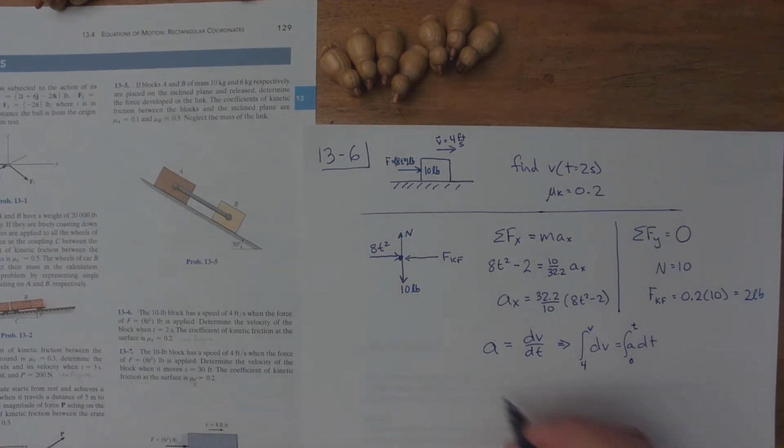When I integrate the left-hand side, I just get v minus 4, and then I have the integral from 0 to t of 32.2, which I suppose you could put outside the integral, and then I have 8t squared minus 2 dt. Let's just call it 3.22 and bring that outside.